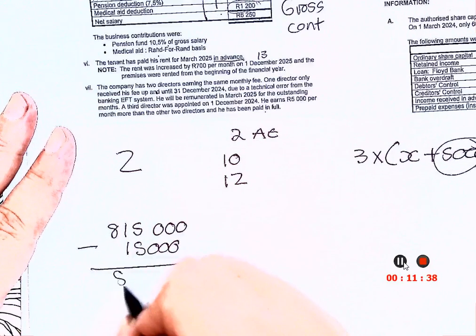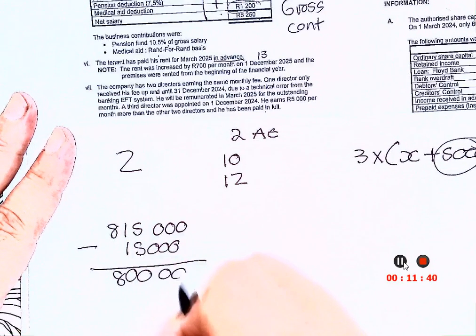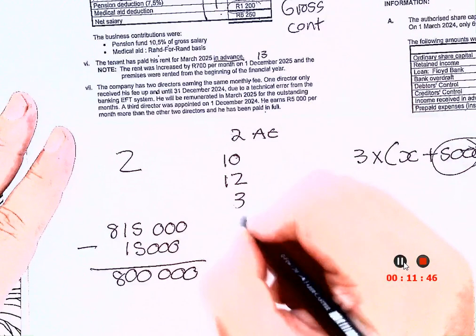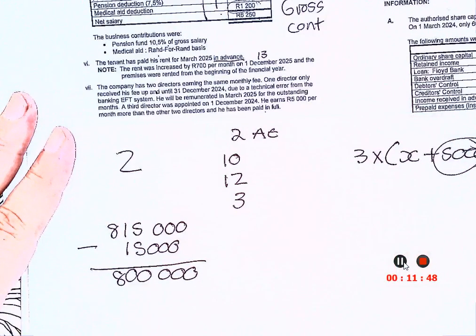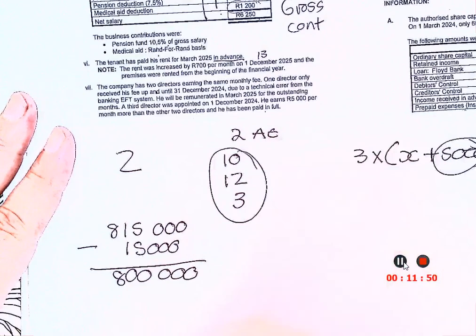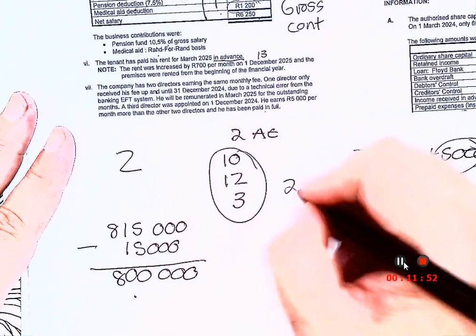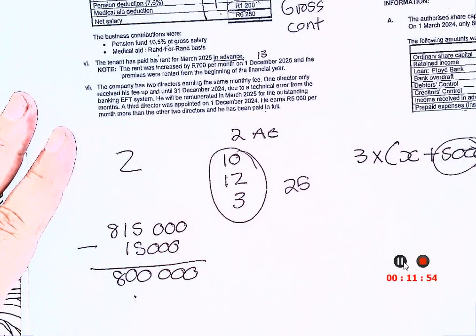Which gives me 800,000 if everybody earned the same amount. So that guy got 3 months, December, January, February. So can you see in total that 800,000 is for 25 months? You guys get it? No.